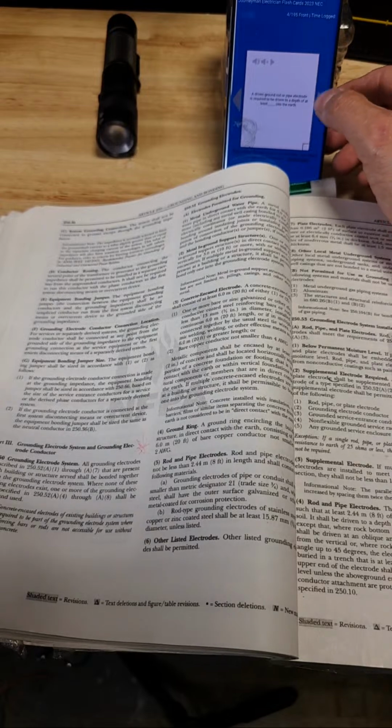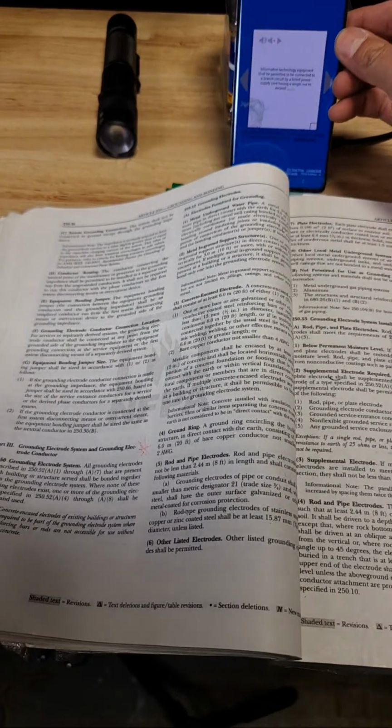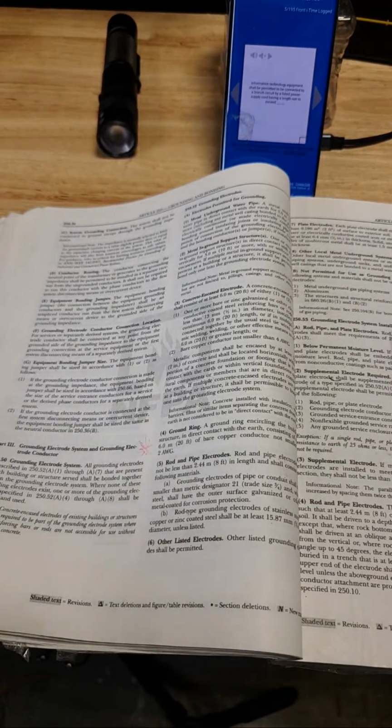8 feet there. Next. IT equipment shall be permitted to be connected to a branch circuit by a listed power supply cord having a length not to exceed. Now, we found this last time.